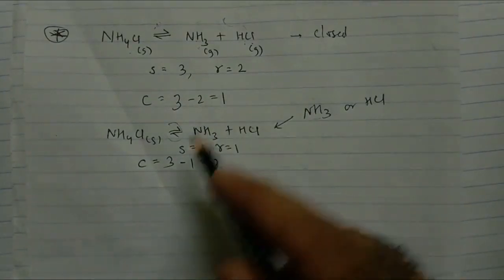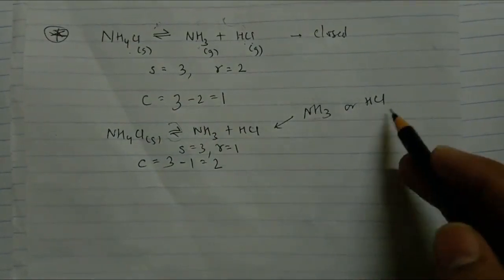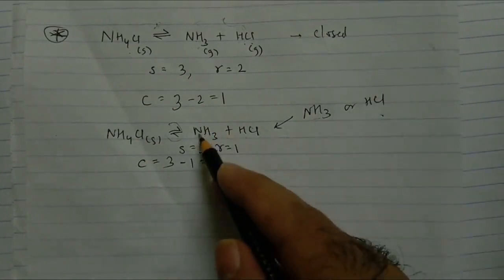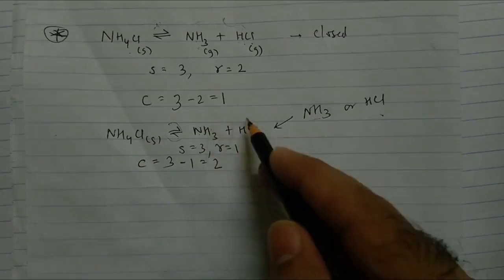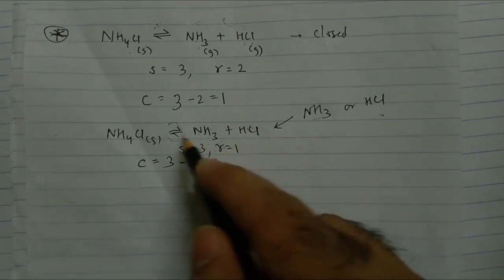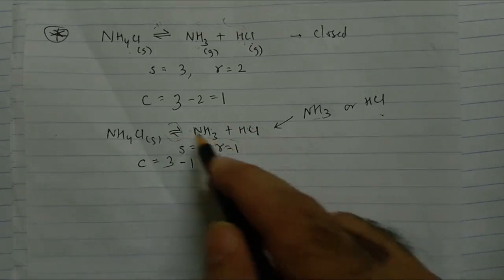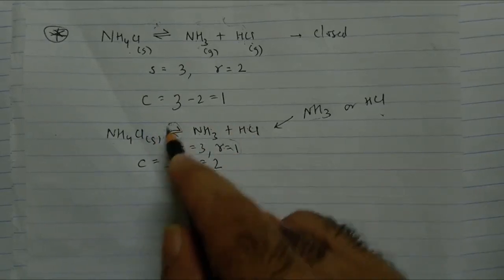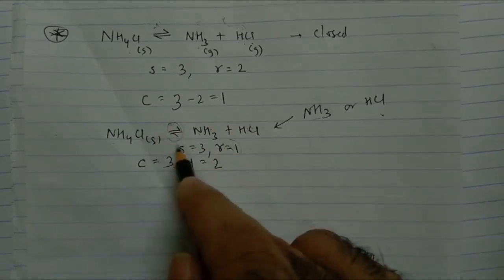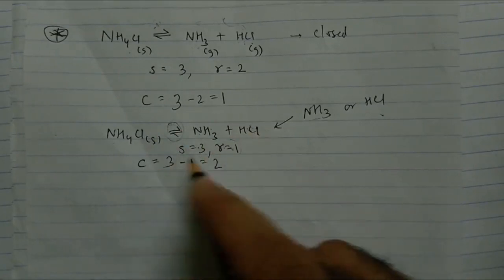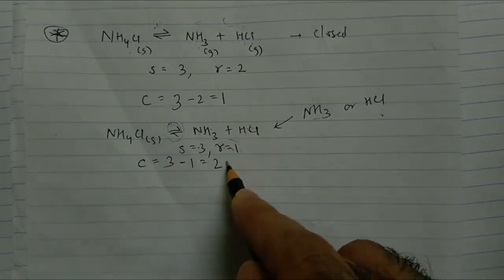Now suppose in this system I add ammonia or HCl. Now the relation between these two will be disturbed. They will not be in equal amounts, so this will be disturbed. So here R becomes 1, because the only relation that remains between them is the equilibrium reaction. So S is equal to 3, again the species are 3, and R is equal to 1. So here the number of components will become 2.